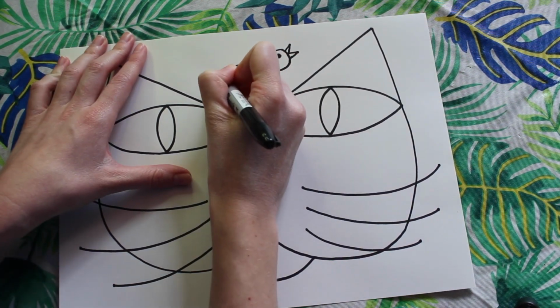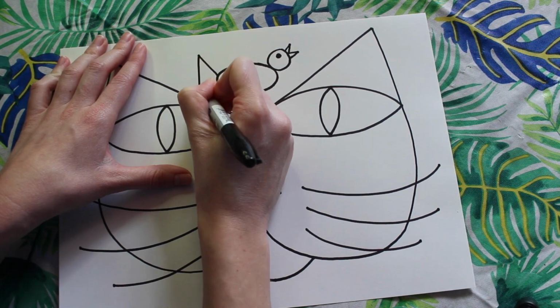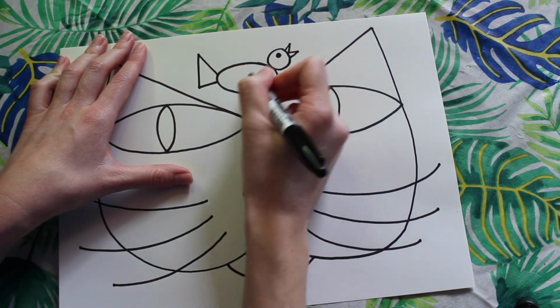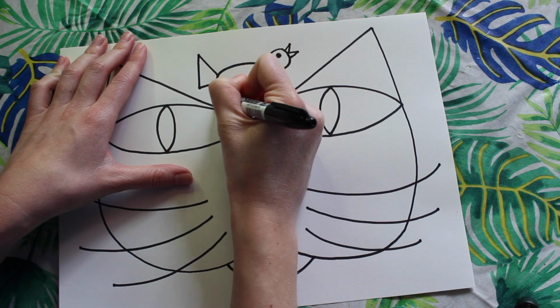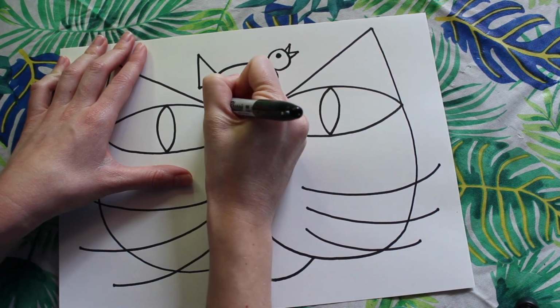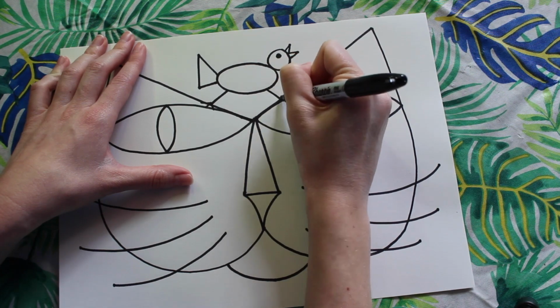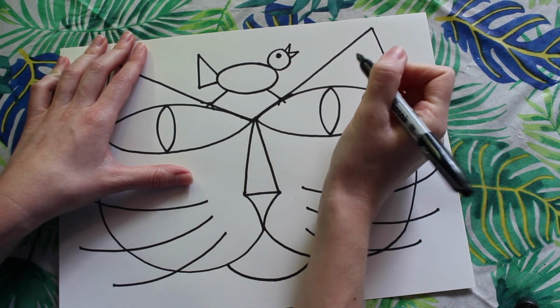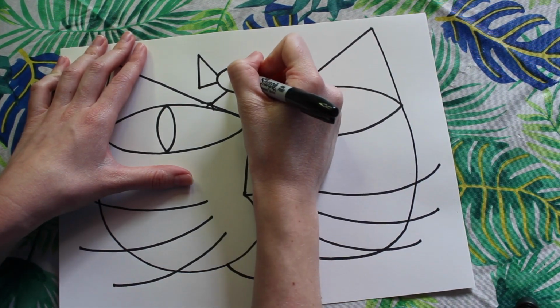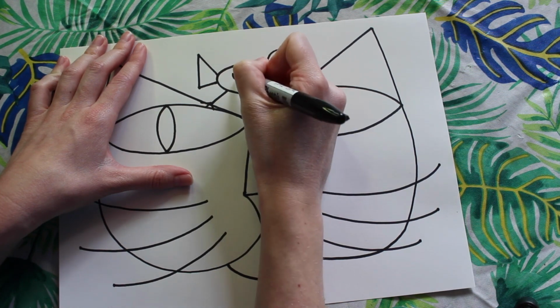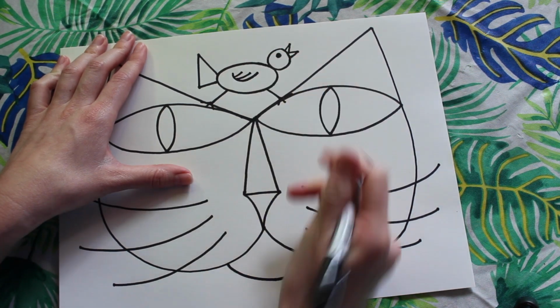Then I'm going to draw the tail. This is also going to be kind of like a triangle with one of the corners cut off. Then I'm going to draw two little legs with some little feet sticking out, touching the top of the cat's head. To finish it off, I'm going to draw a curved line for the wing, and then some little lines to show the feathers.